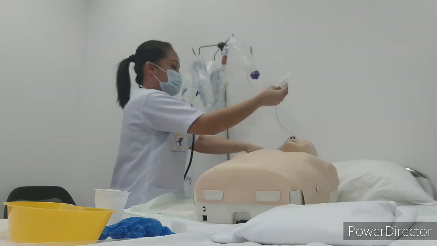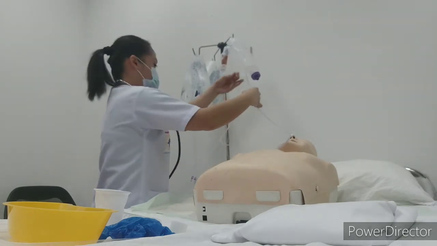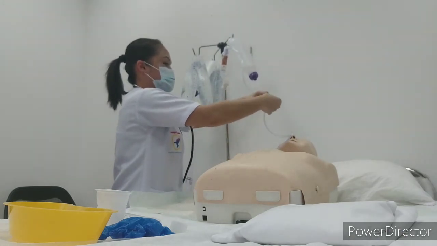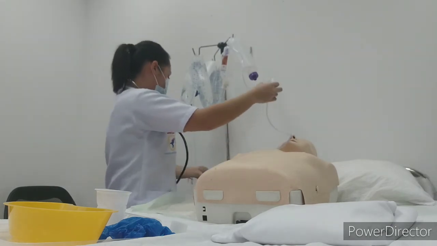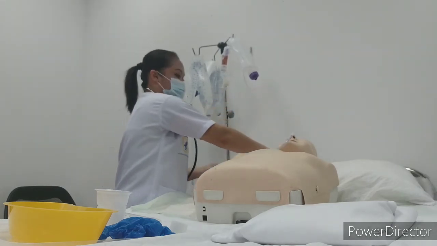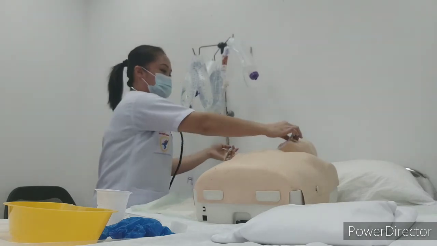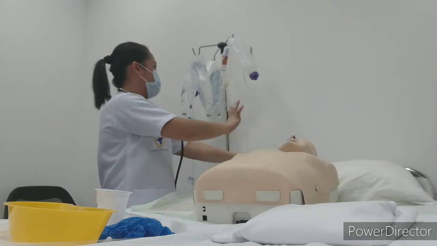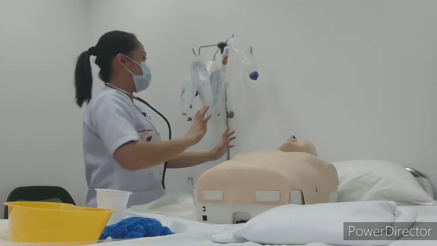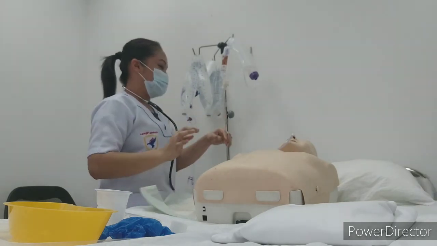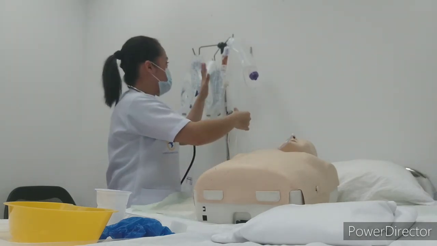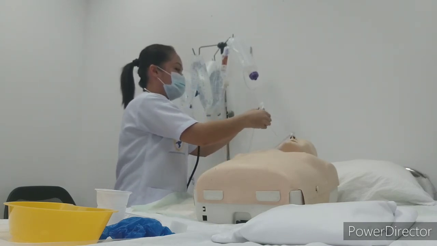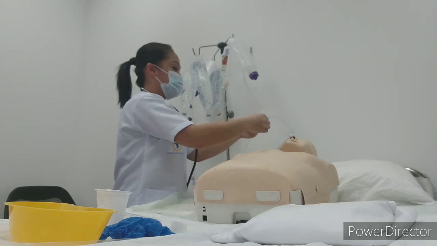So now we'll put the gauze and then connect this one. So okay, we will do like this, and then we will open, start the feeding. So we will just wait until it will finish. For example, only 500 ml. So we will wait until the 500 ml finish. So now it's okay. We will close this one because there's still another 500 remaining. And we will again disconnect this one, pinch, disconnect, and then close.